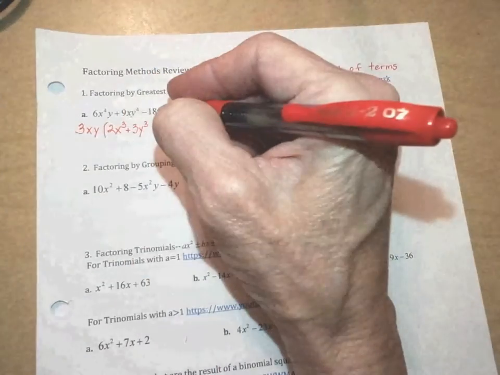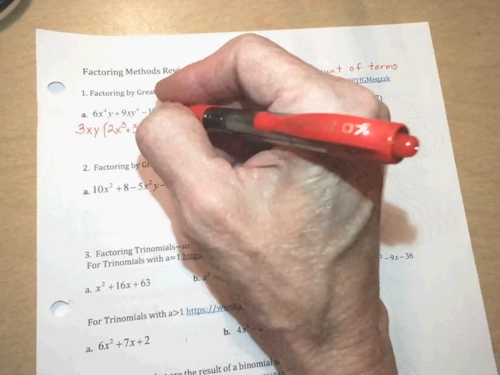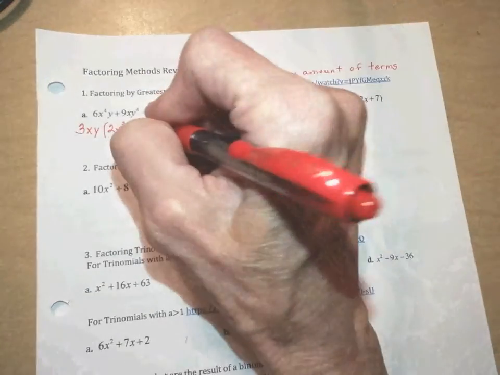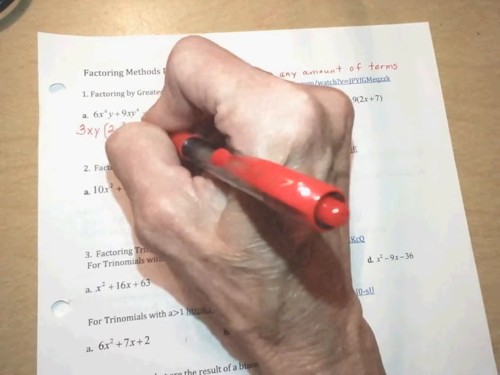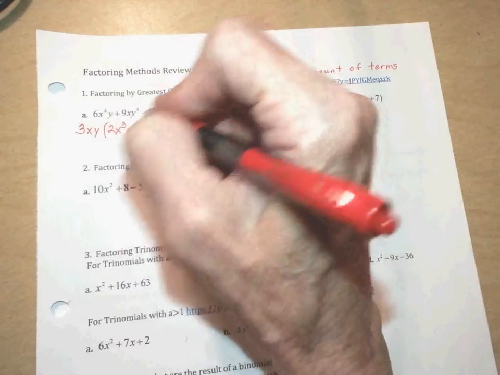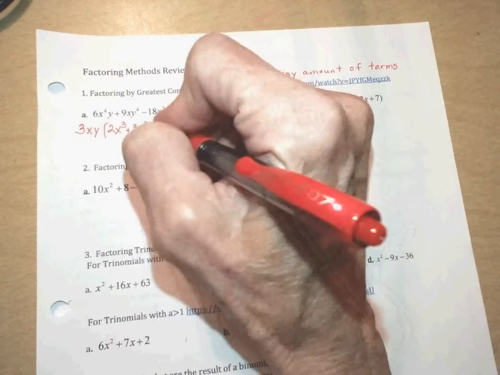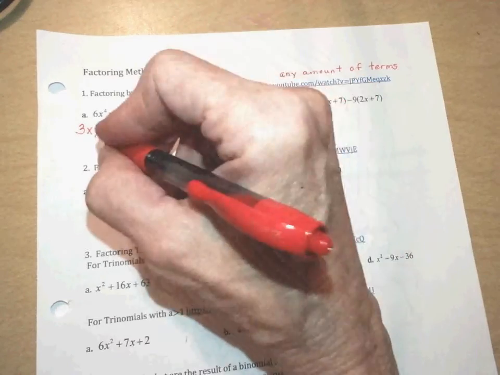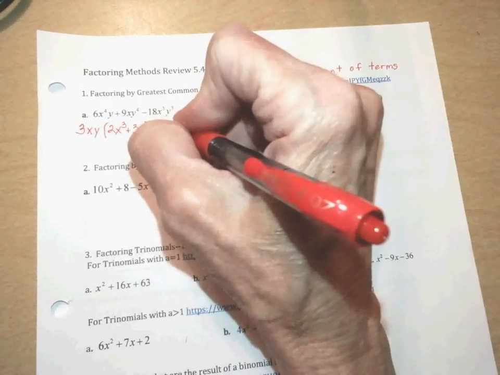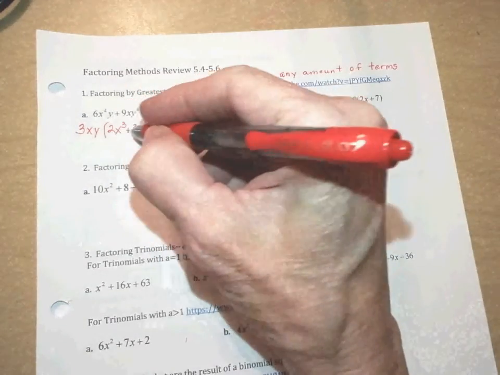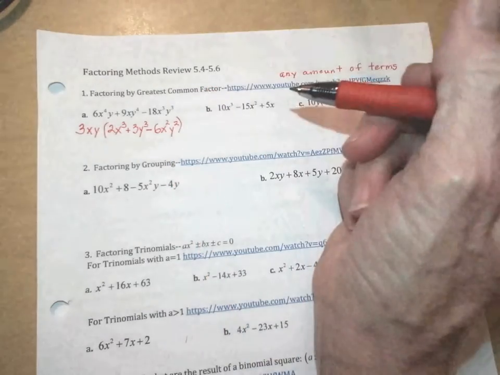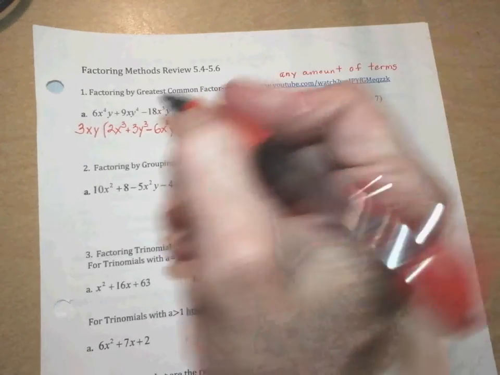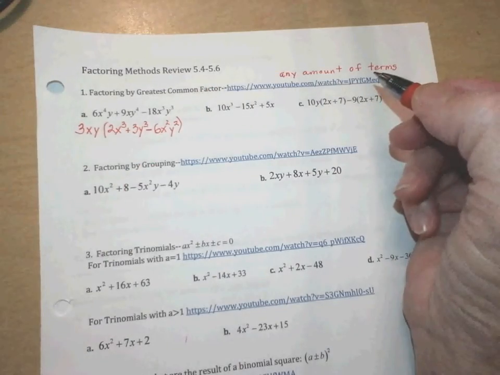Then I'm going to go to the last term, and I have negative 18 divided by 3, that'll be negative 6. I have 3 x's, get rid of 1, so that's going to be x squared, and y cubed, to get rid of 1, would be y squared. So in this case, this set of parentheses doesn't have anything else that we could do to it, so this would be your final answer.